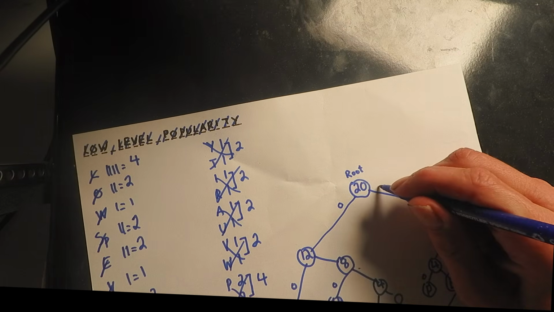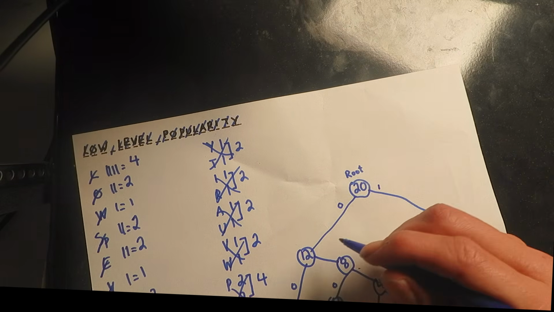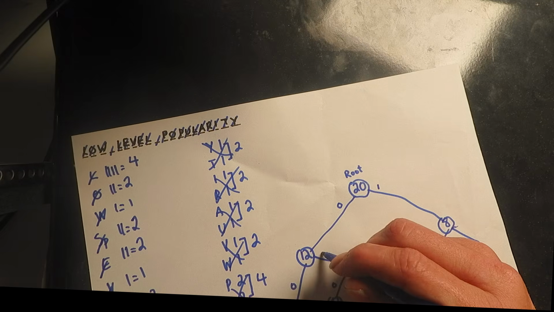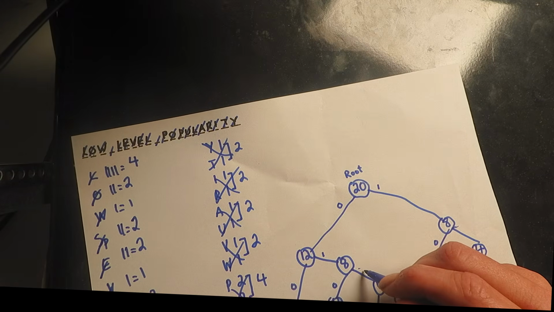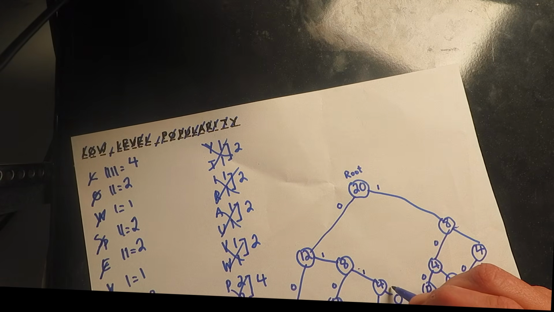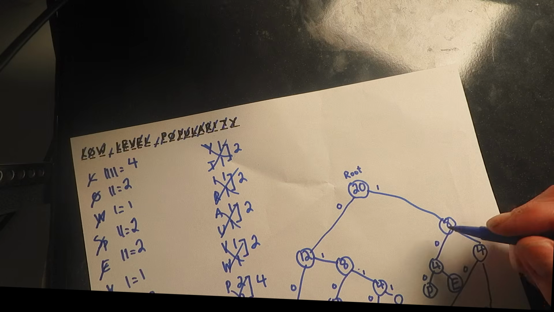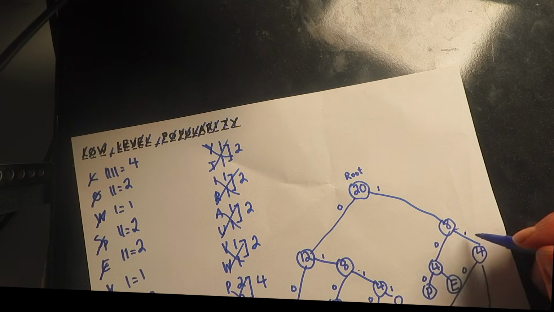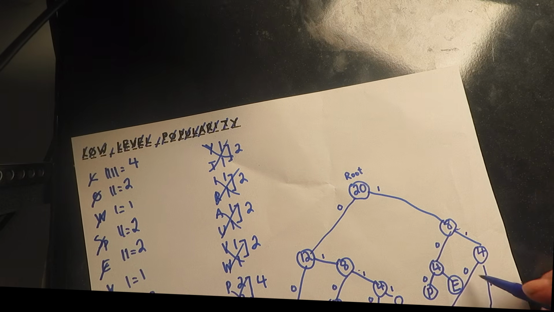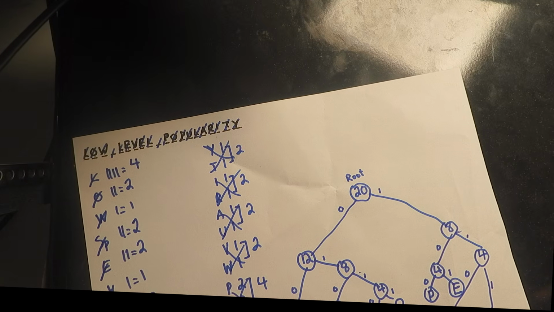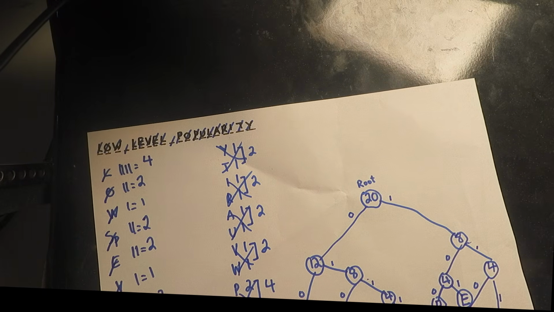And then we put a 1 on the other side. So downwards to the right is a 1. And here I forgot a 0. And this is a 1. And we have 1 and 1 and 1. Like so. And this is the Huffman tree.